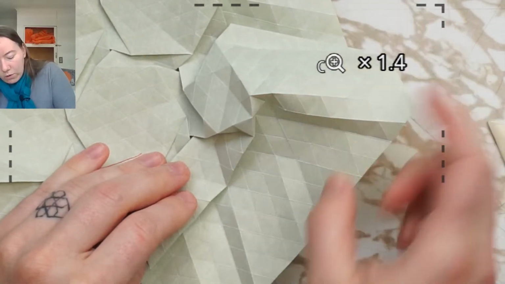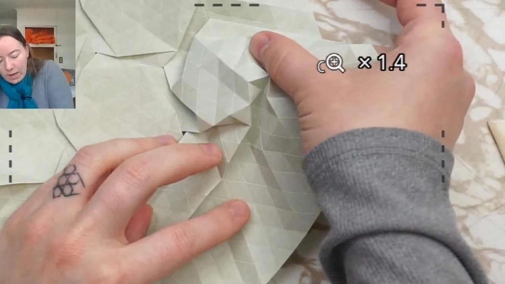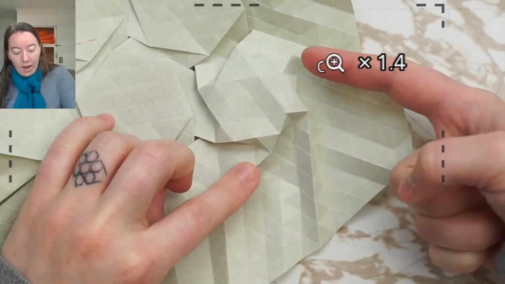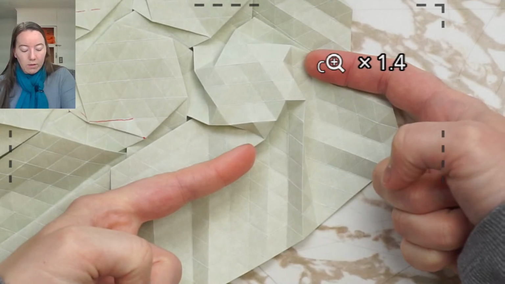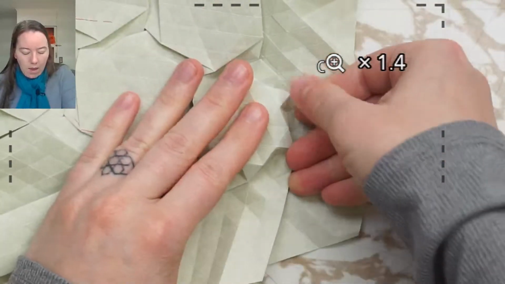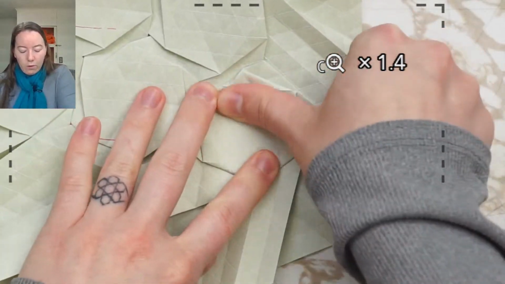Then 2 and 1, make sure that the new pleat is in the right grid direction, aka halfway between here and here, so here, and squash this new twist.